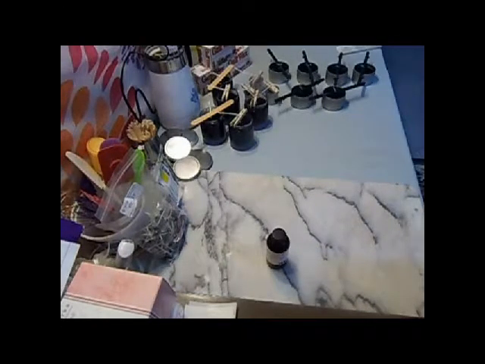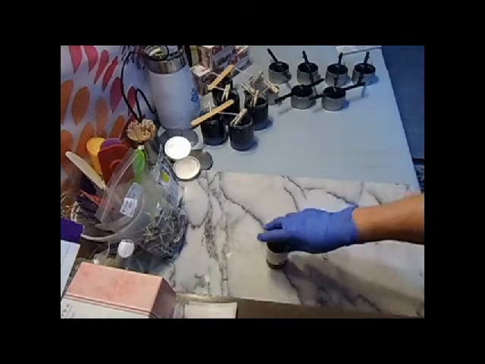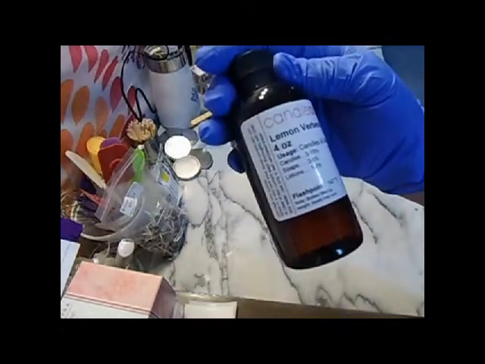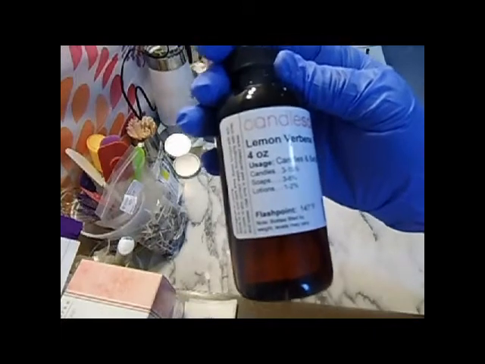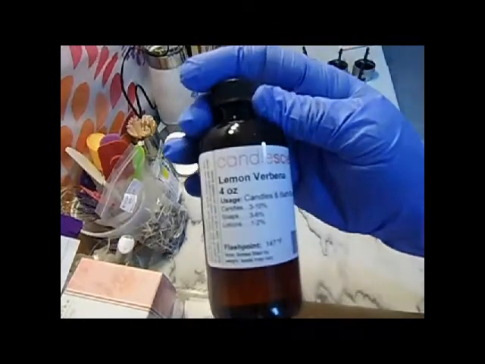The thing is, 1 pound of wax is usually, you can go buy 2 ounces of fragrance oil. Every time you make a batch of candles, if you want to, you can just round it out. 1 pound of wax is 2 ounces of fragrance oil. And that would be like the 12%. If you had 1 pound of wax and you didn't want to do the 12%, anywhere between 3 and 10 is what they recommend for this lemon verbena.